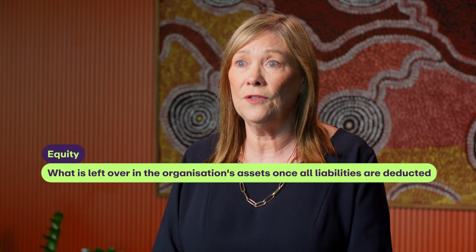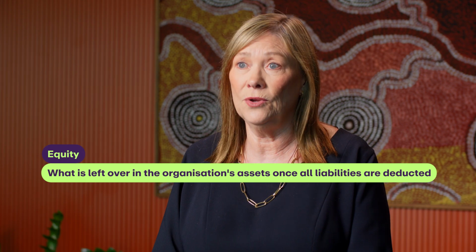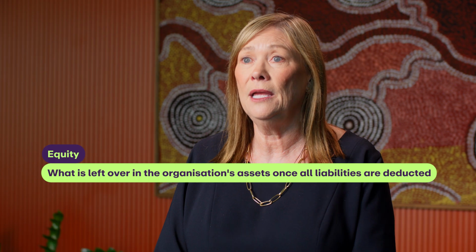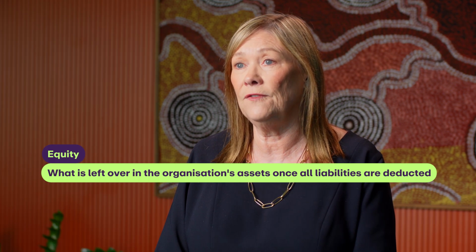Equity, sometimes called an accumulated surplus or reserves, represents what is left over in the organisation's assets once all liabilities are deducted. In other words, it represents the net resources accumulated over time and available to advance the organisation's purpose now and in the future. So why is it called a balance sheet? It's called a balance sheet because it balances.